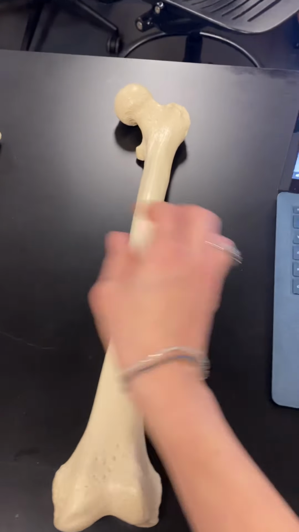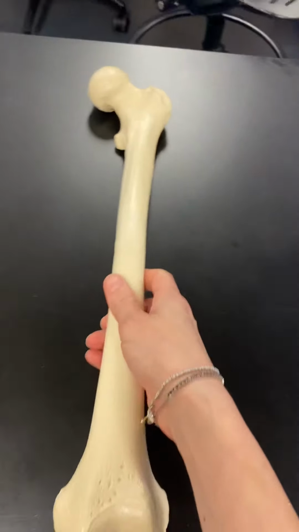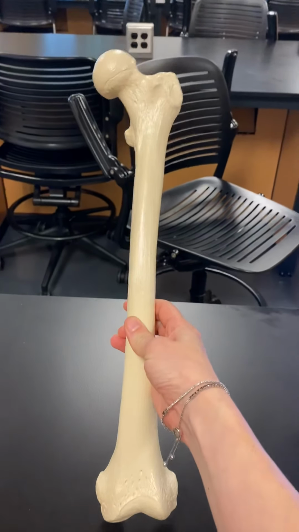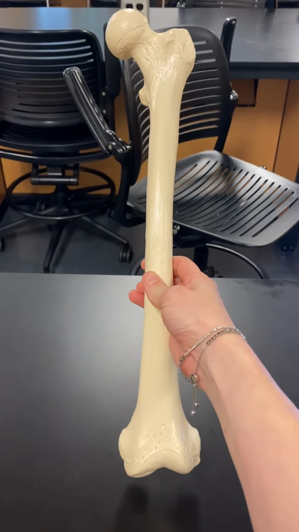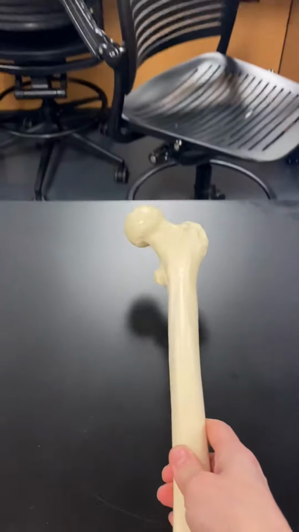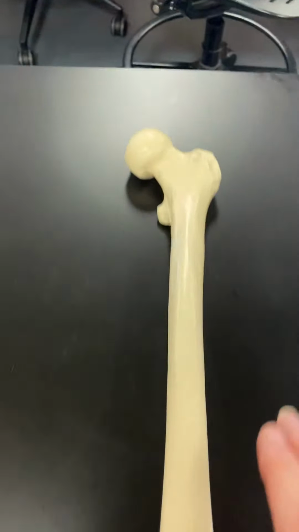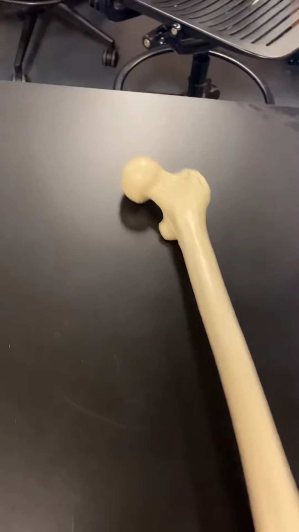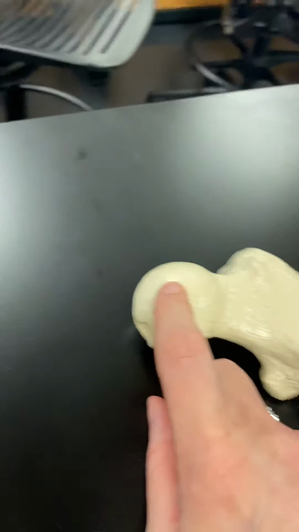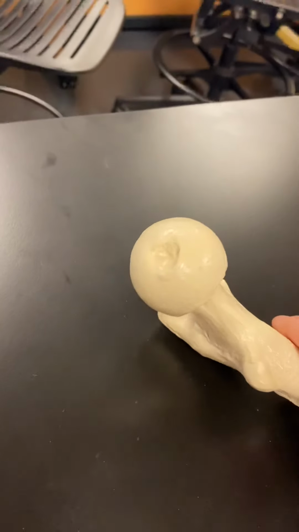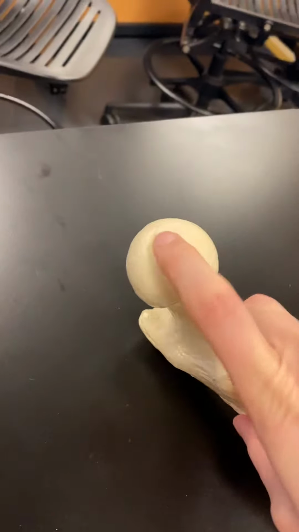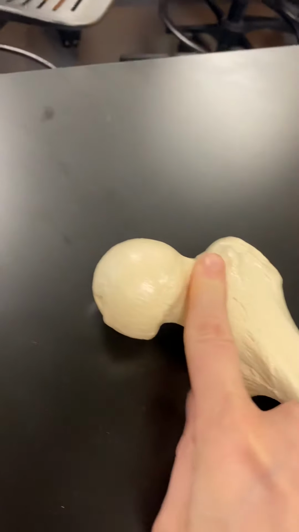Now we're going to look at lower extremity bones. This bone is the femur. This is the longest and largest bone in our body. This is the proximal head, distal head. Guys, on the head here, you can see we have a depression. We call that fovea. This is the neck.